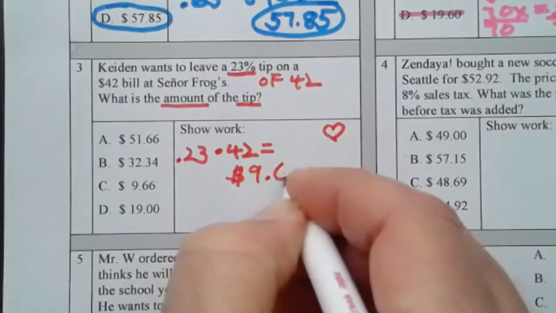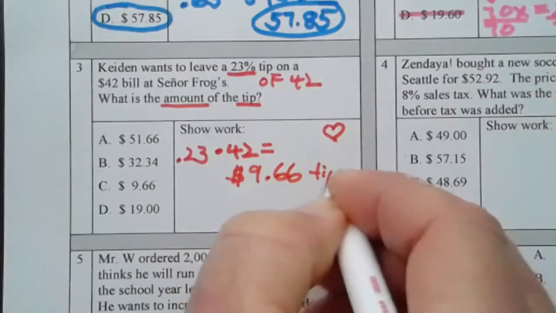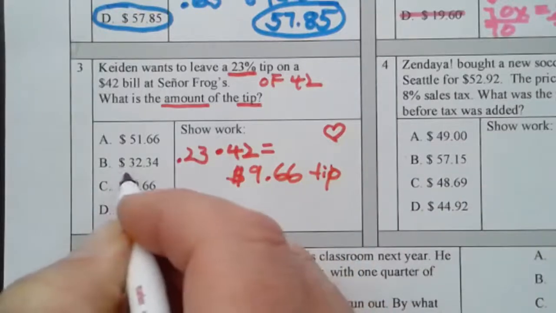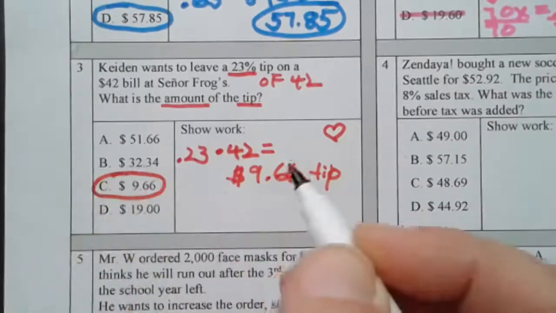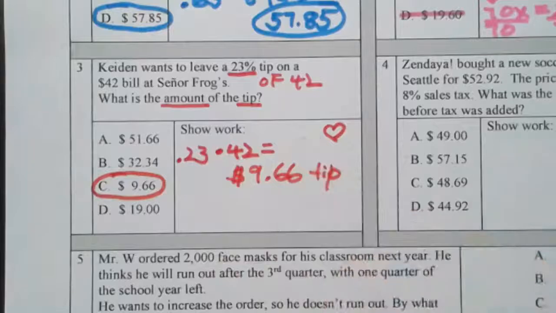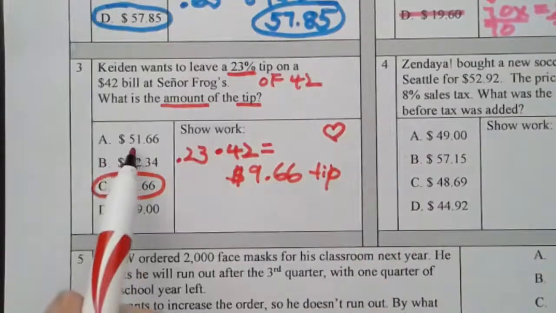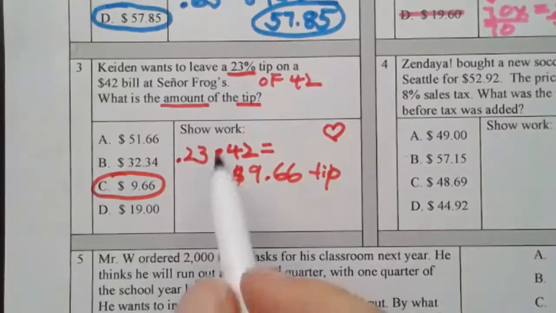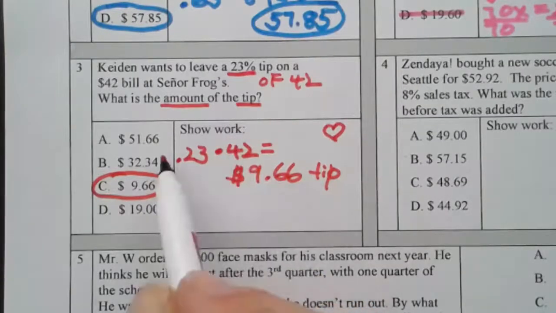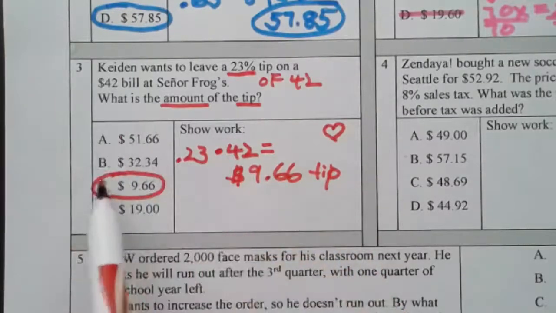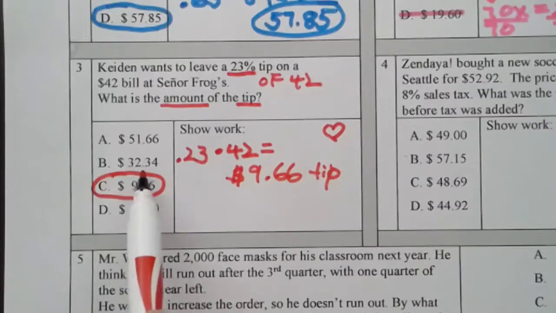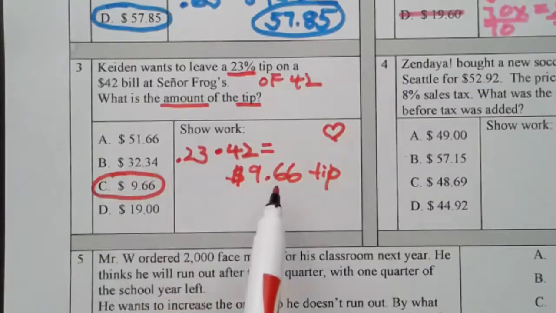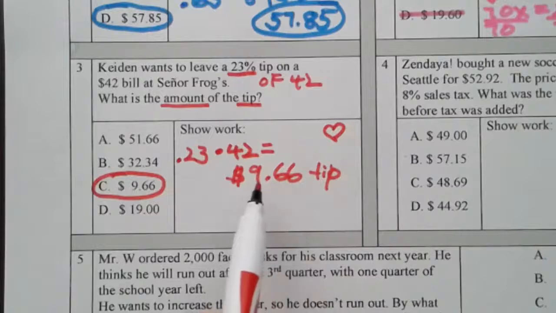$9.66. That's the tip, which is one of our choices. Let's try to understand some of these other choices. What's 51.66? Well, that would be the bill plus the tip. What's 32.34? That would be if you did this and then subtracted it from the bill, but that's not how tips work, is it?